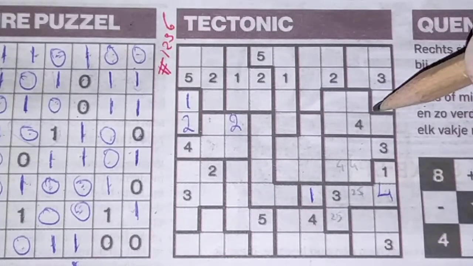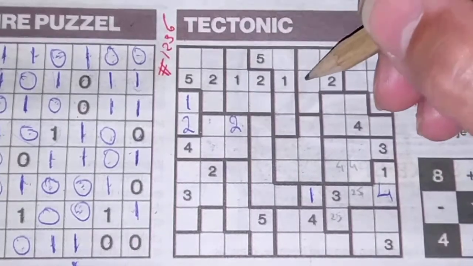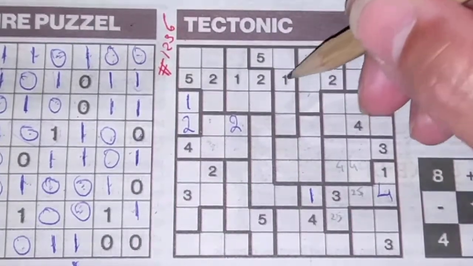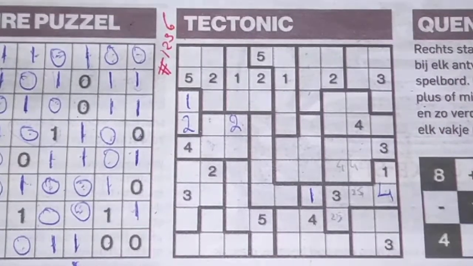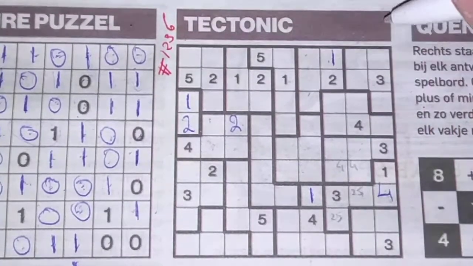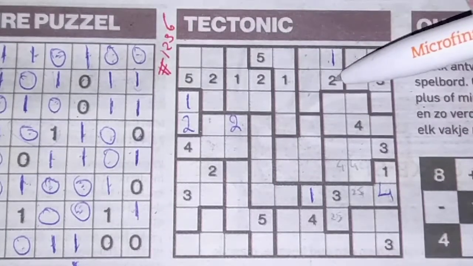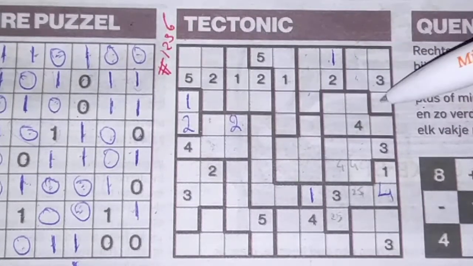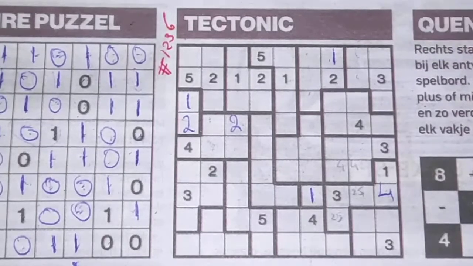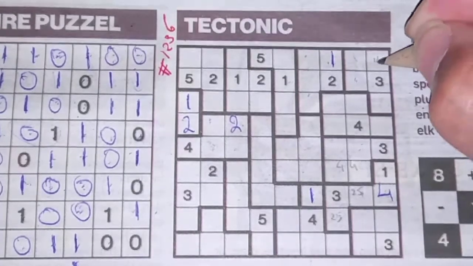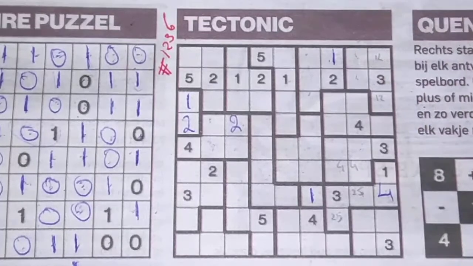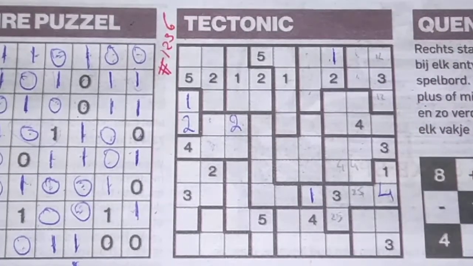Let me see. These 3 boxes cannot be a 1. So one box left for the 1 should be there. These 2 boxes cannot be a 1 or 2. So the 1 and the 2 goes in those 2 boxes as a pair. These 2 boxes left for the pair.